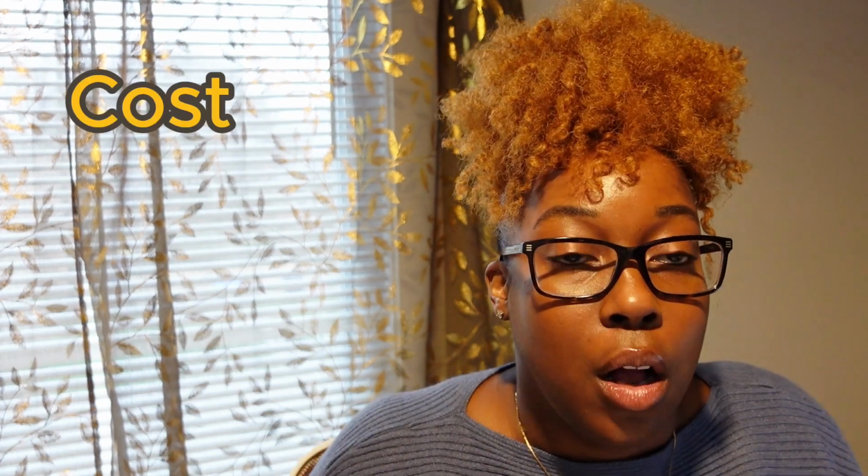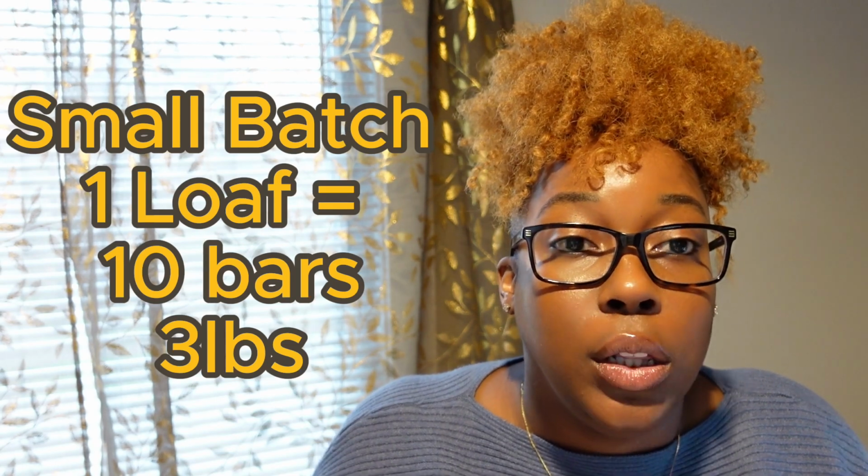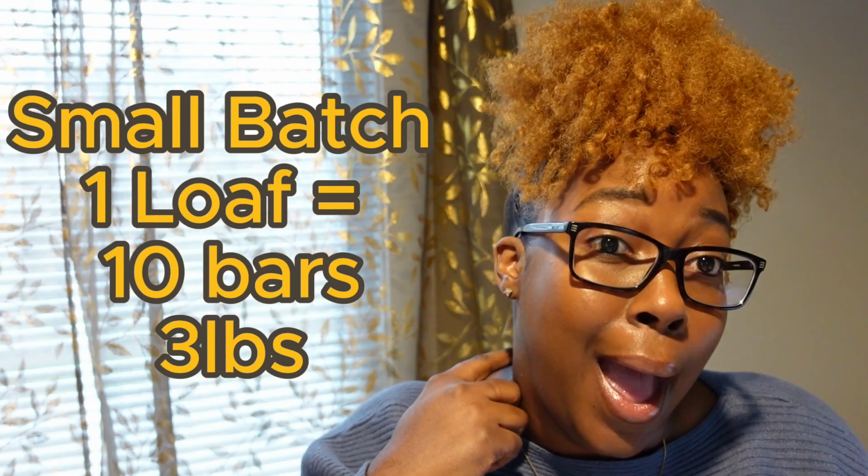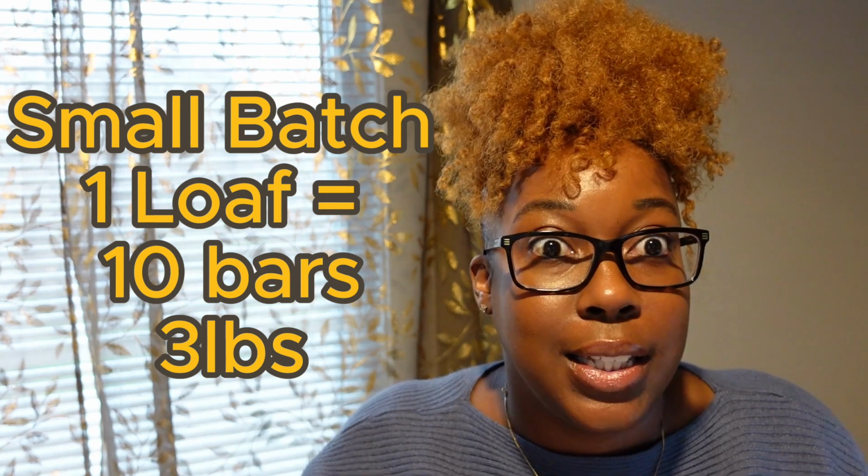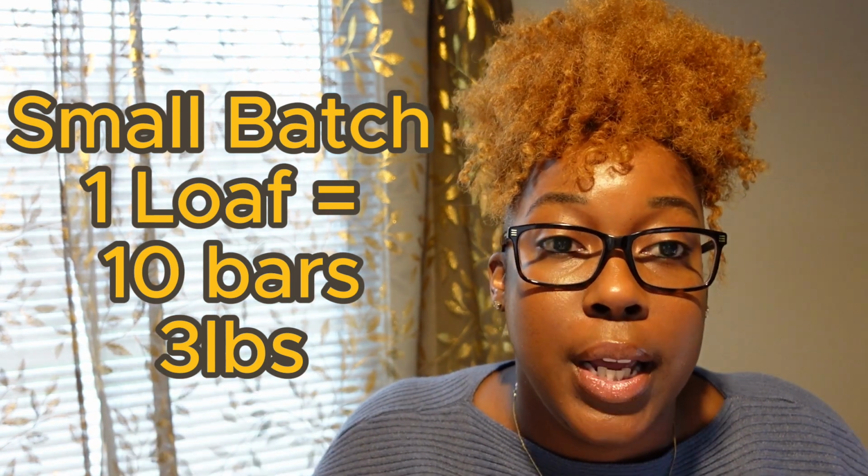Now let's go to cost. So for the cost breakdown, I'm going to break it down into 2 different scenarios. One where we have a small batch being made, which will be like 1 loaf, and 1 loaf of soap equals 3 pounds of soap, which is like the standard loaf, and then that'll get you 10 bars of soap. So let's start with that scenario, starting with the melt and pour soap.